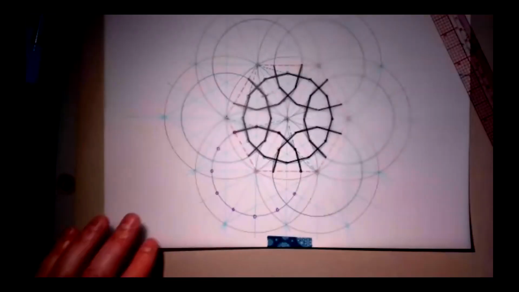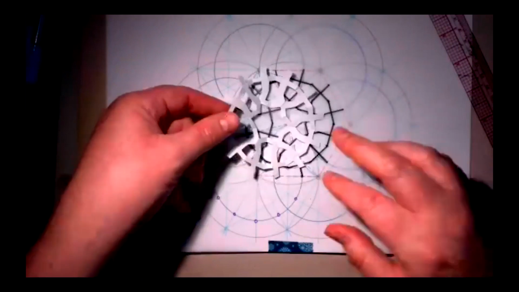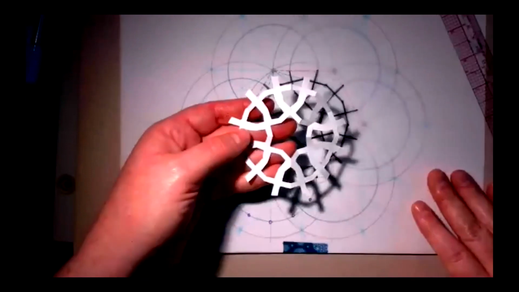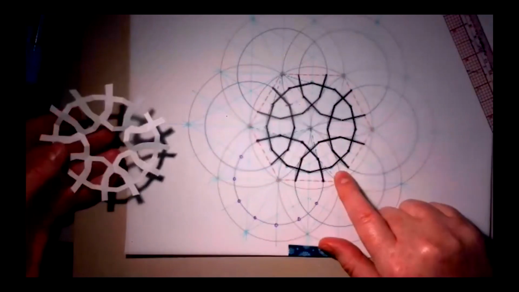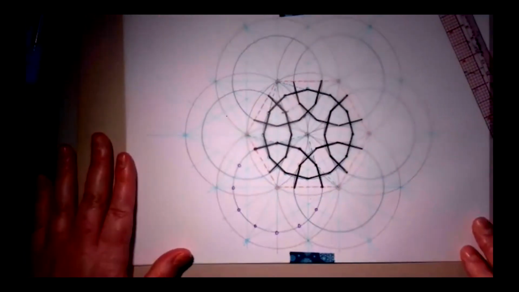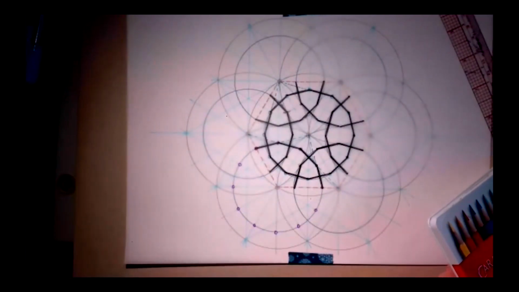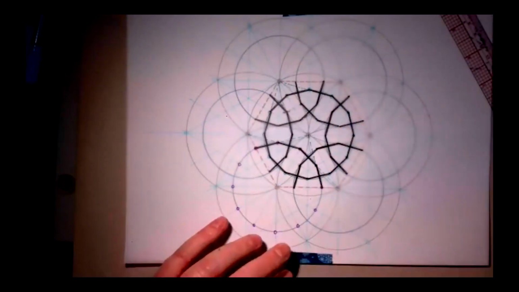So what I thought we could do using this design is look at how we might use paper folding and a little bit of our knowledge of symmetry to help us cut our own paper version. So here's one that I cut earlier. So I'm just going to show you a little technique for how we can transfer our design here to do a paper cut version. So what we'll need next is another tiny piece of tracing paper.